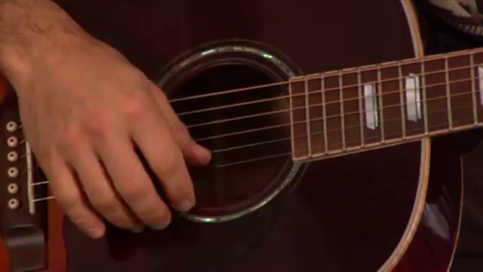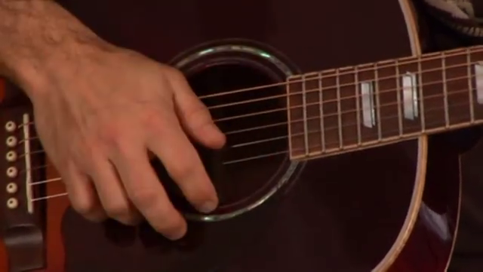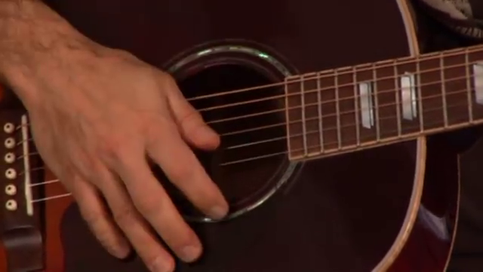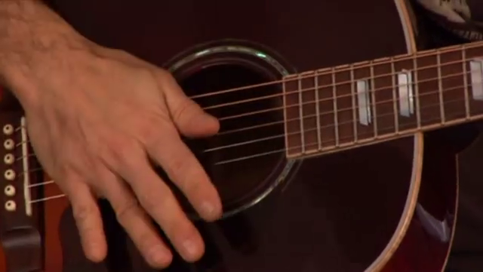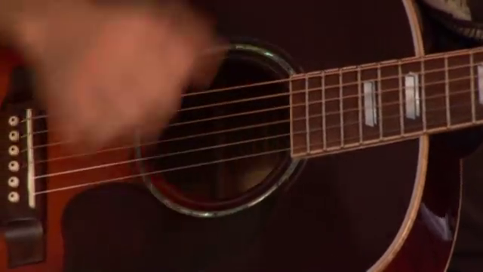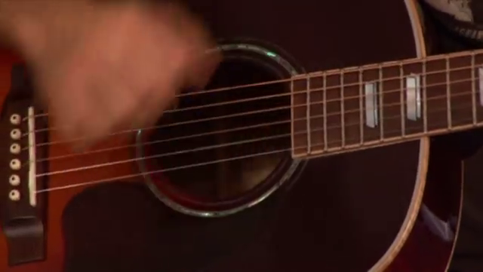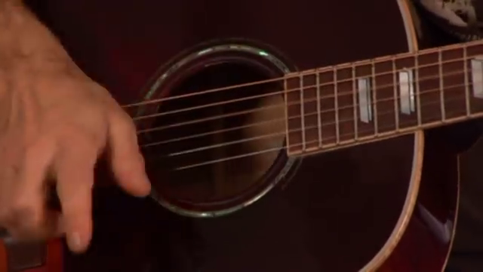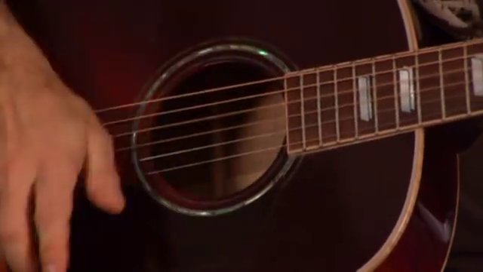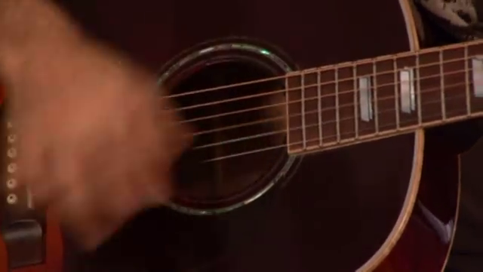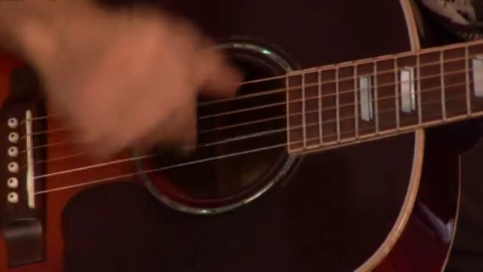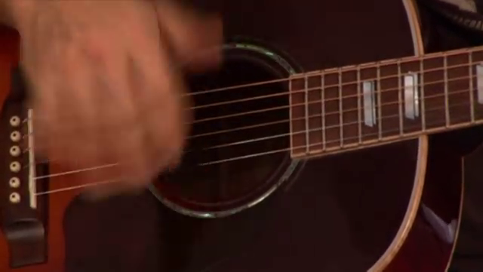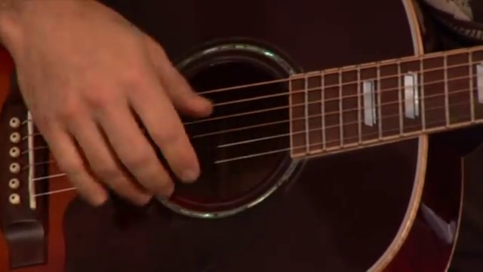So I'm strumming with my fingers now, but I'm adding a dead string hit on beats 2 and 4 by strumming across the strings and then stopping the strings with my palm. And this is a real nice way to add percussiveness and drive to the rhythm part.